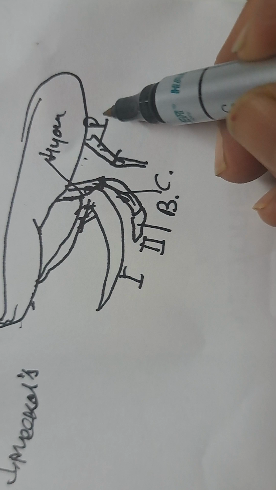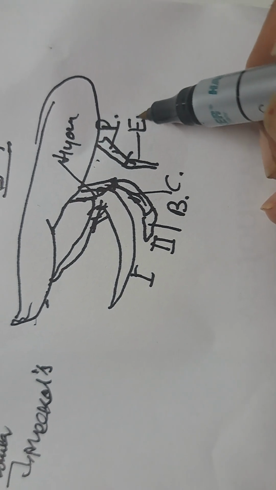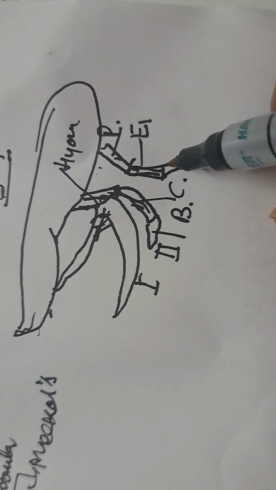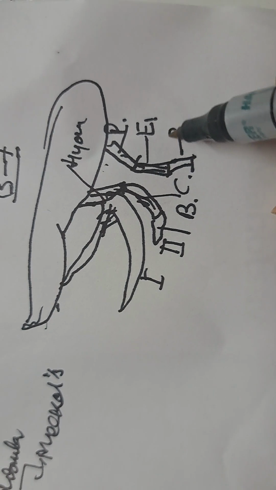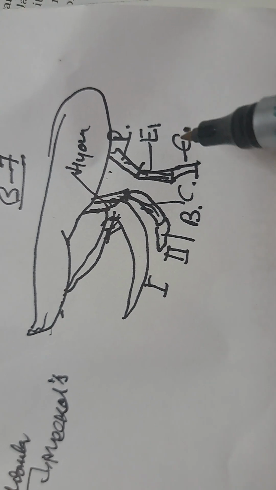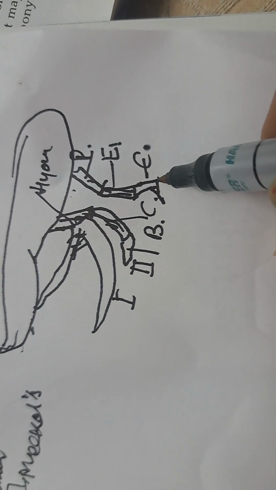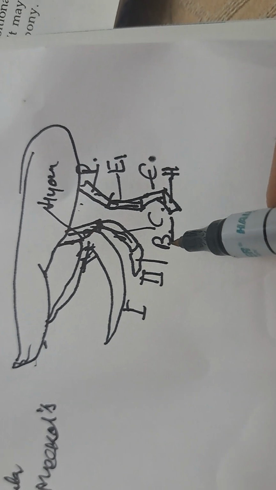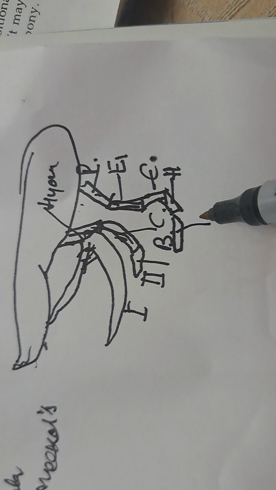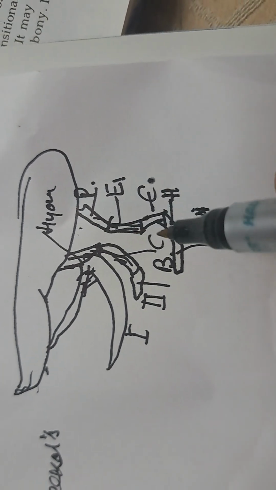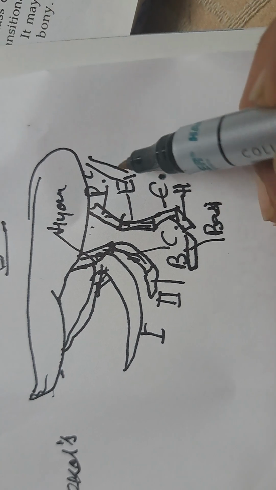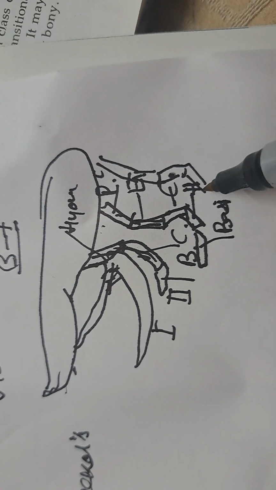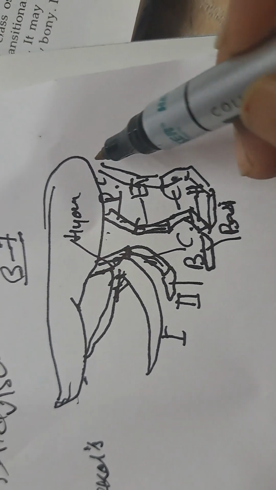This is pharyngobranchial, this is epibranchial, which is lateral, and ventrolateral is the ceratobranchial. After that, dorsolateral rather, is the hypobranchial, and ventral is the basibranchial. This is showing one half of the arch. Similarly, you can make all these elements and the basibranchial together.